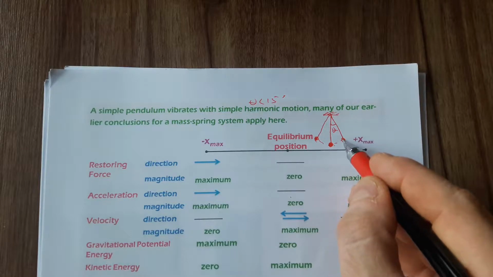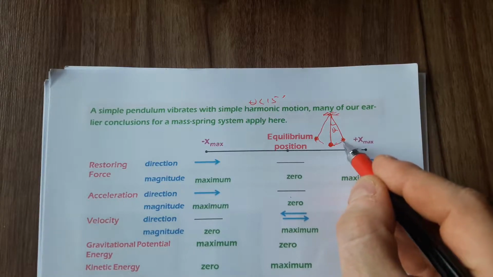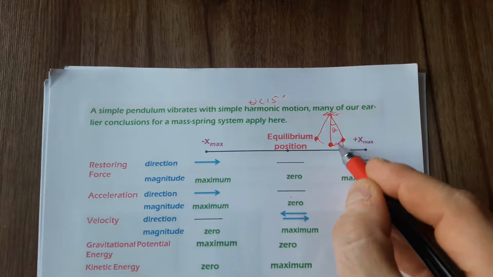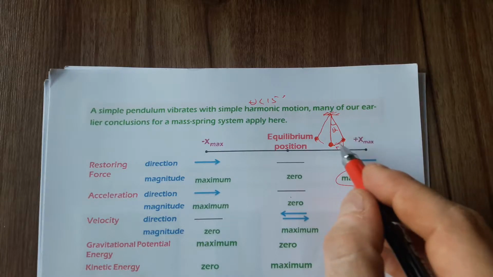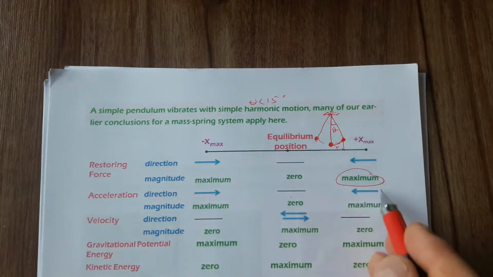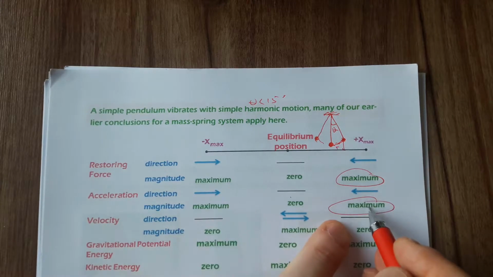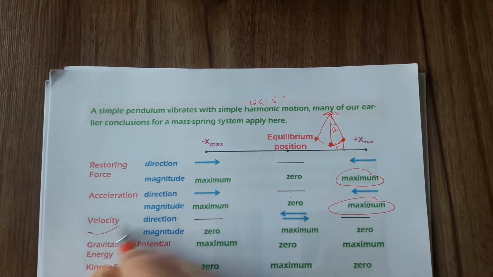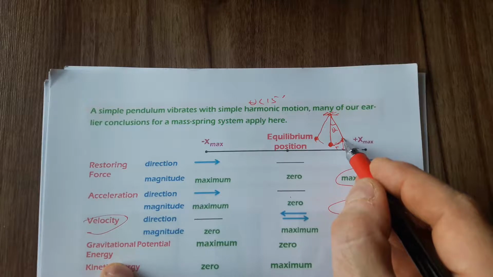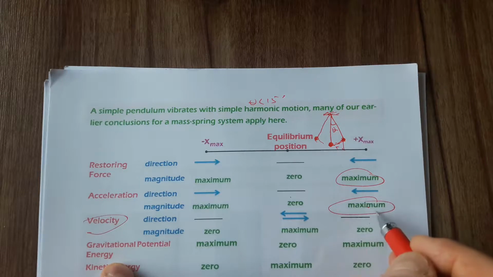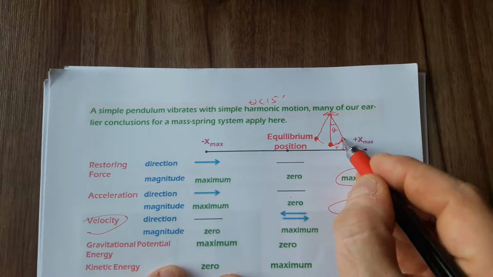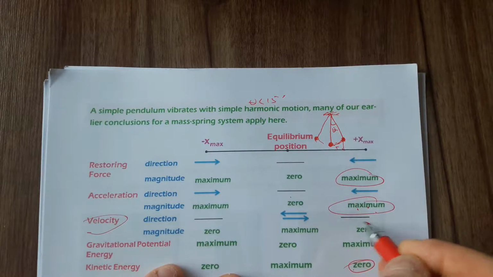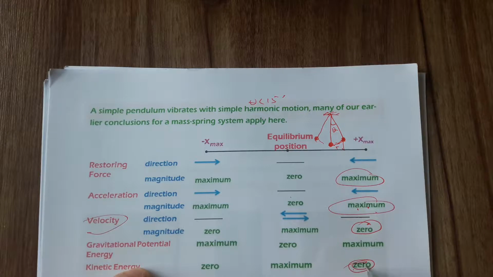At the maximum displacement right here, when you pull the object up to this point, Fgx increases, and the restoring force becomes maximum at maximum displacement. Because the restoring force is maximum, acceleration must also be maximum. However, velocity becomes 0 because the object must stop right here at the maximum displacement from the equilibrium position to turn back. It's not moving at this point. Velocity is 0 at the maximum displacement, so kinetic energy is 0.